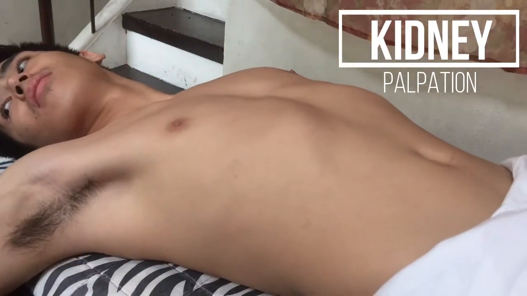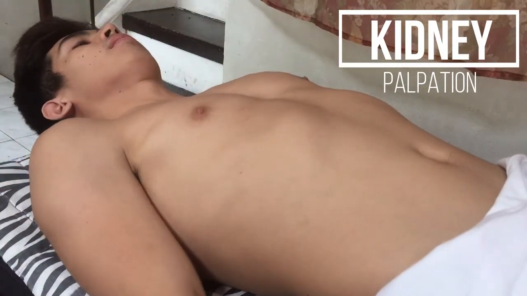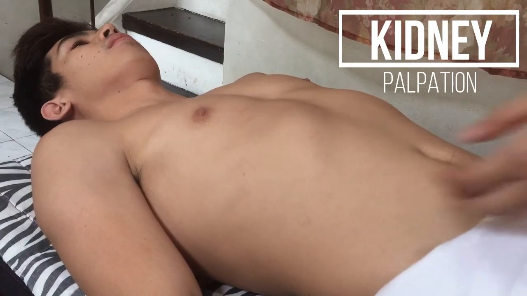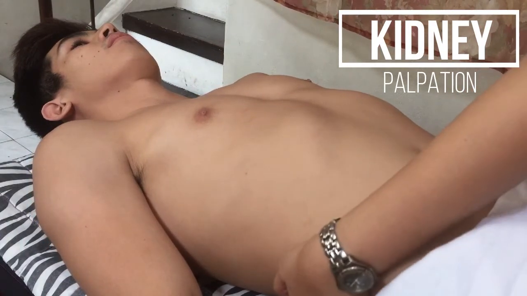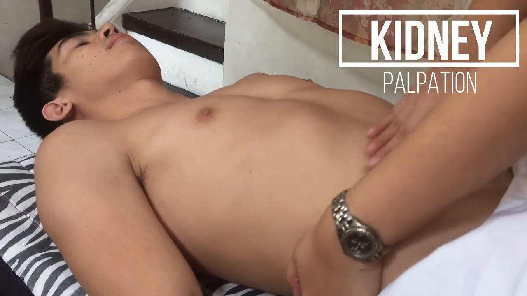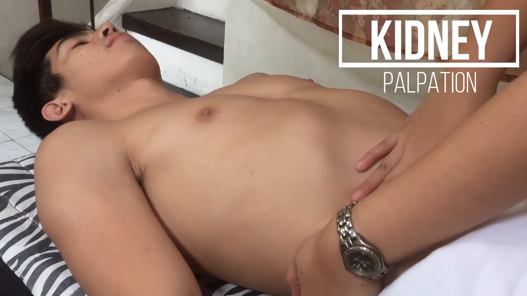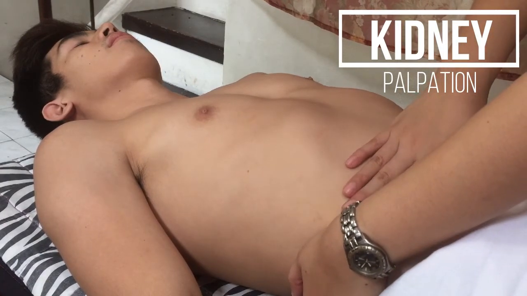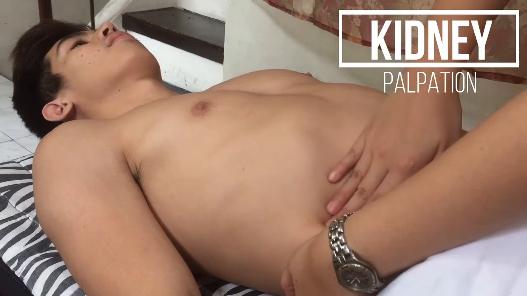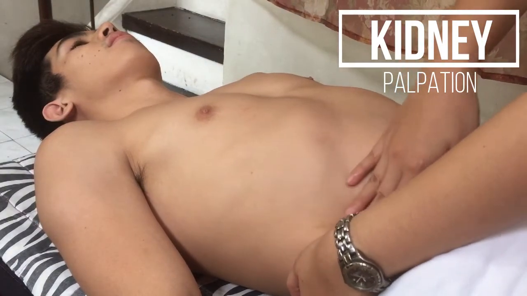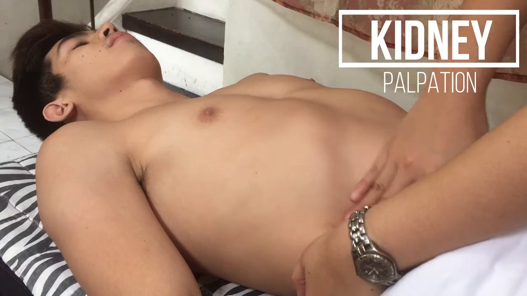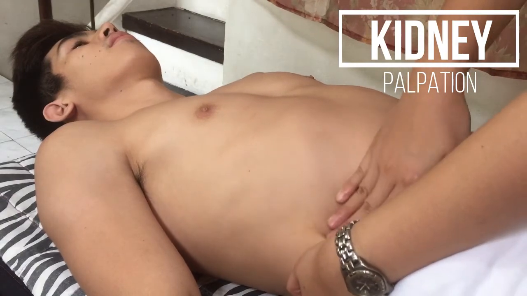Now we're going to palpate the other side. We're going to do the right side now, and I'm going to do the same technique with my hand, my left hand under, and I'm going to use my right palmar surface to palpate. So take a deep breath in for me. And out. And in. And out.